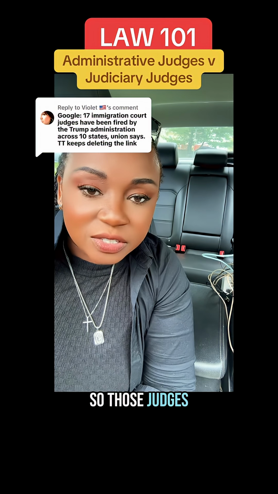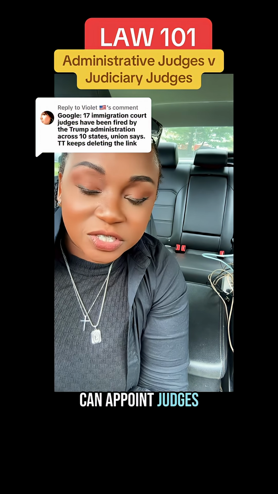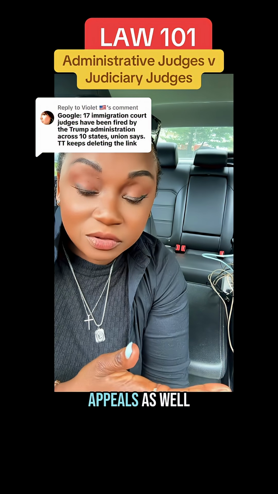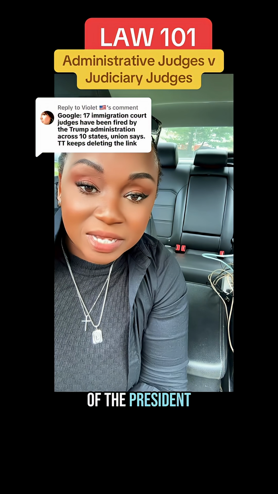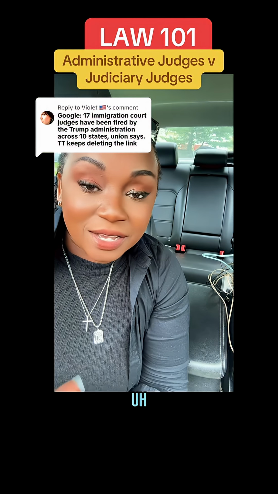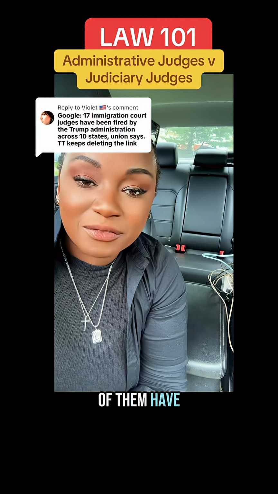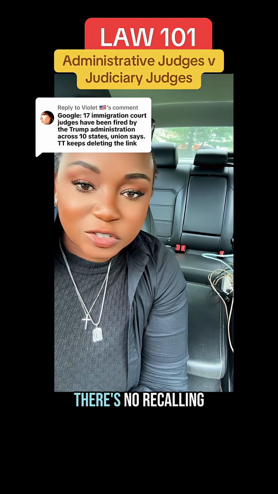So while the president can appoint judges to sit on the district court level, on the court of appeals as well, and obviously the Supreme Court, that's the end of the role of the president, essentially appointing them for those roles. After that, the Senate confirms them, and once they're confirmed, that's a wrap. That's it, because a lot of them have lifetime appointments. And once they're confirmed as judges, there's no recalling them.